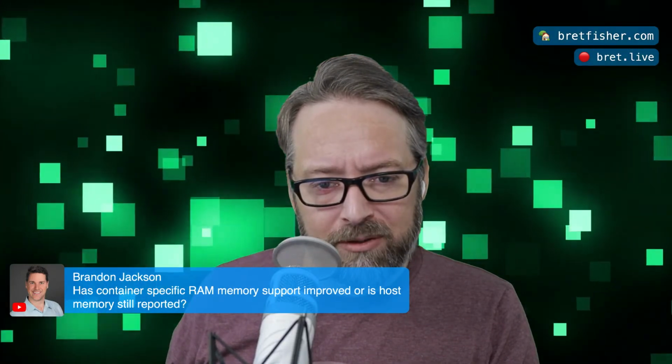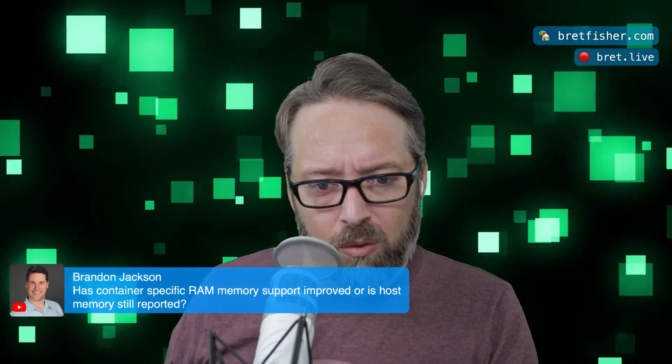Next question. Has container-specific RAM memory support improved, or is host memory still reported? Brandon, I'm not sure specifically what you're asking. You're not mentioning any tools there. So, all right, I'm going to speculate. If you can give me a better description of your question, that would help.